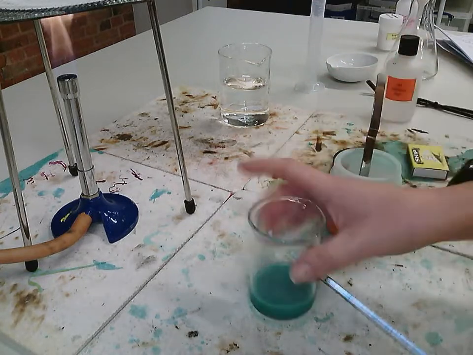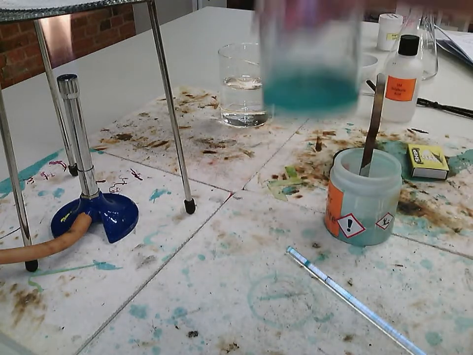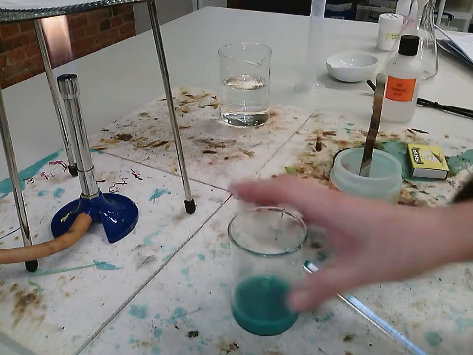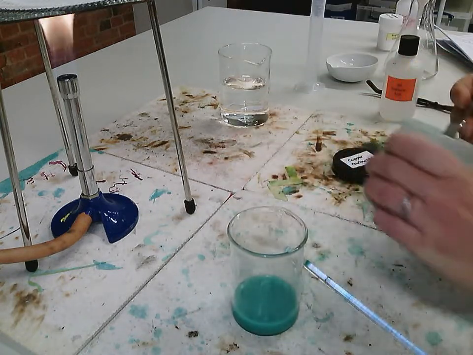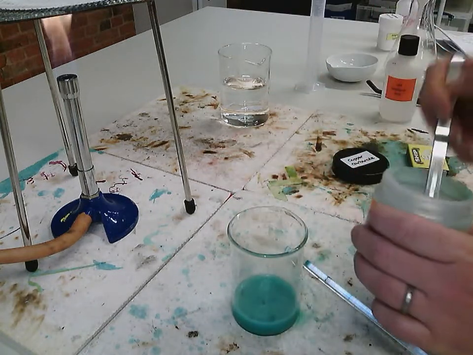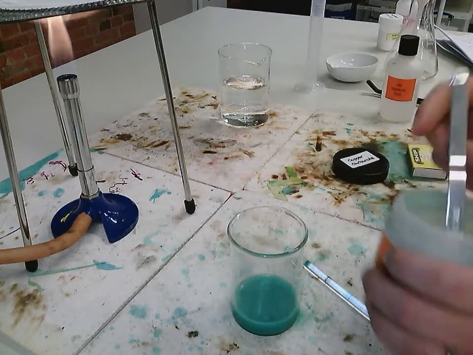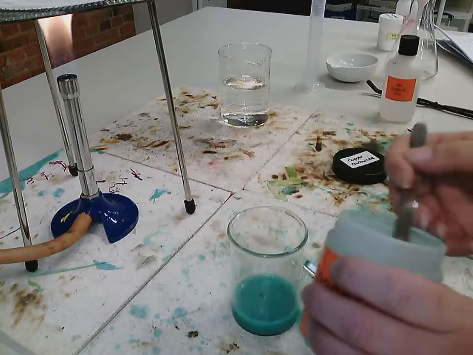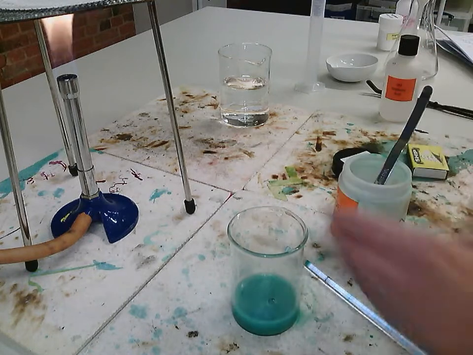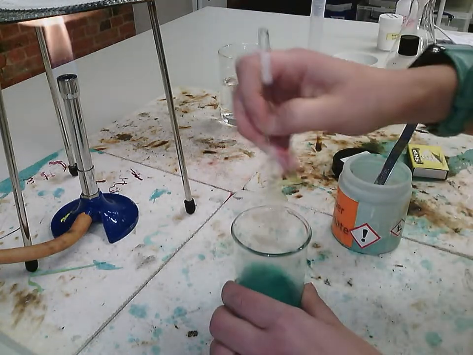And what I want it to do is I want it to stay murky, because what we're going to do is we're going to filter the excess copper carbonate off. So just keep adding it. And you can see it's still bubbling, but not quite as much. So I'll just keep adding it. Give it a stir.